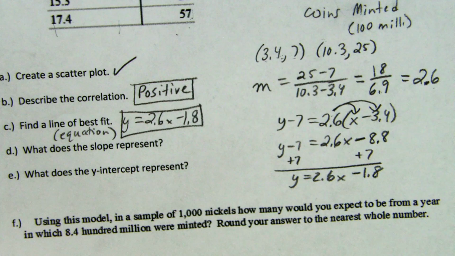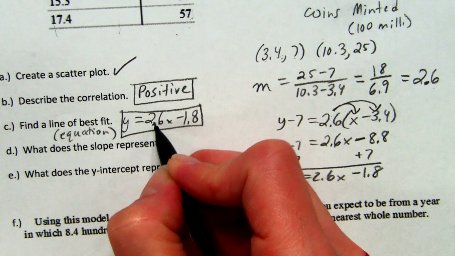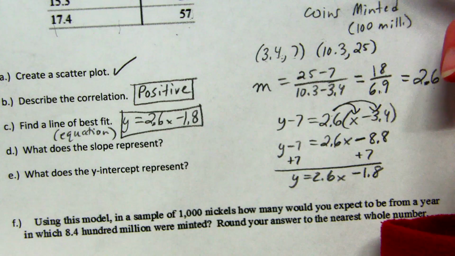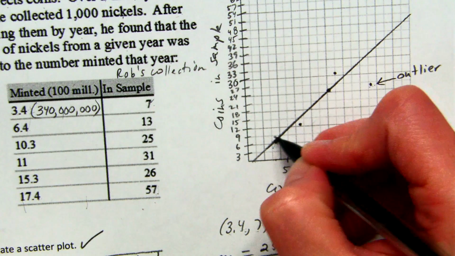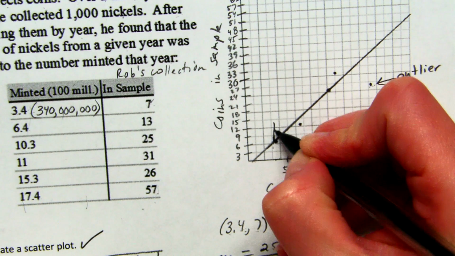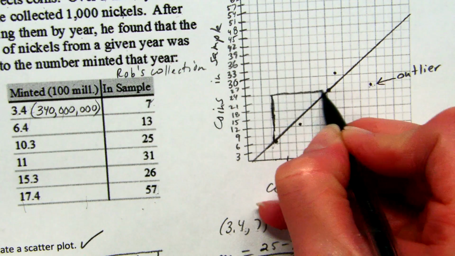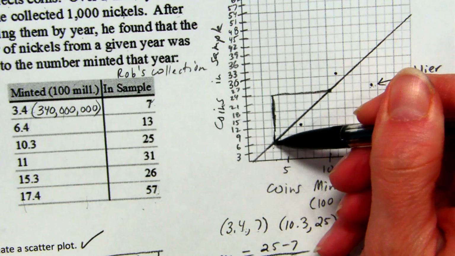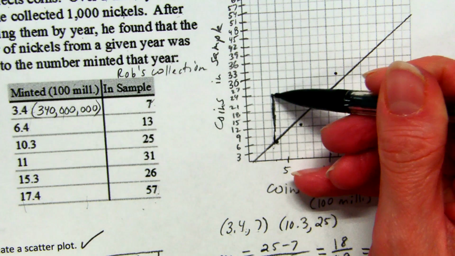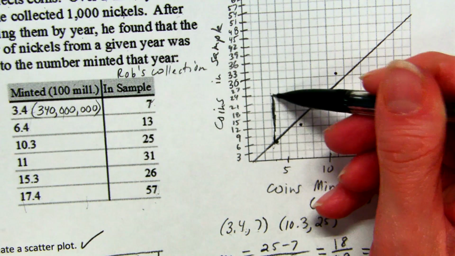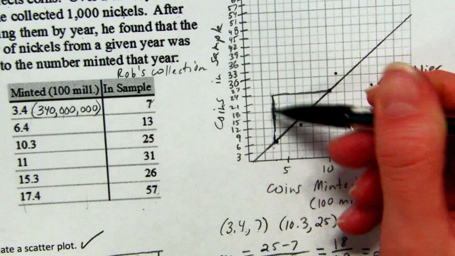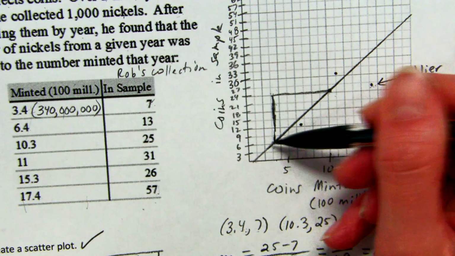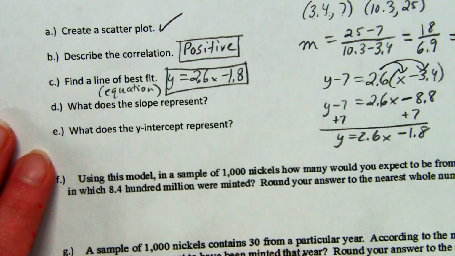All right, so it says, what does the slope represent? If we think about what we did up here on the graph, we were using these 2 points. The slope is rise over run. So we had this point and this point. In generic terms, it's showing us as the coins in the sample are going up, the coins that were minted are also going up. Or as the coins that are minted go up, the coins in the sample go up. So that's really what the slope represents.